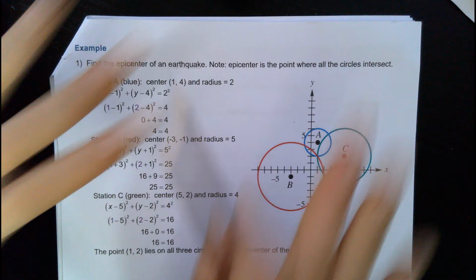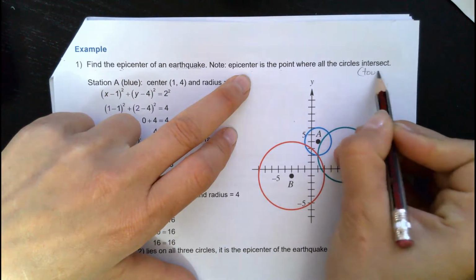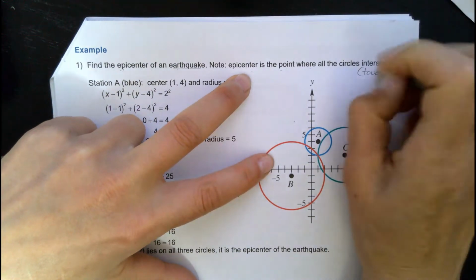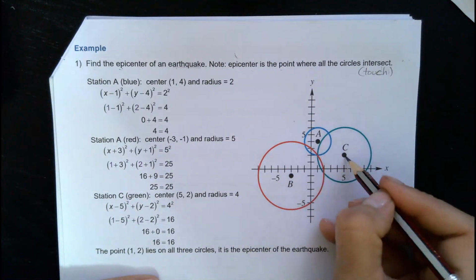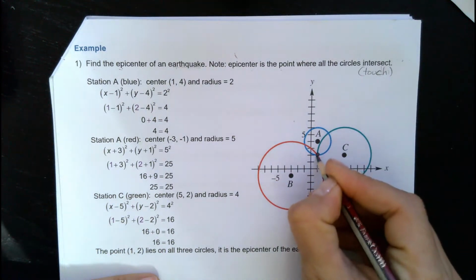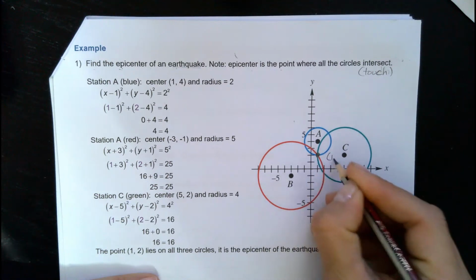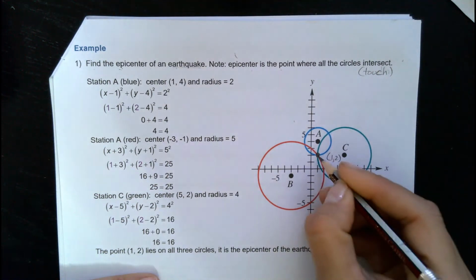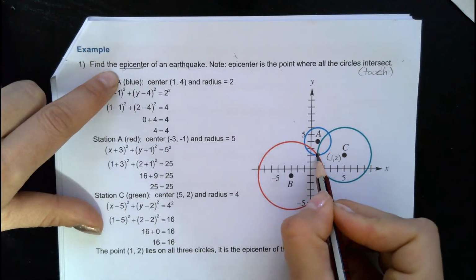Earth shakes and moves and shakes your house. So the epicenter is the point where all the circles touch or intersect. Okay, so if there's an earthquake here, an earthquake here, and an earthquake here, all these circles touch or intersect at this point. And this point is 1, 2. So this is probably the epicenter of an earthquake.